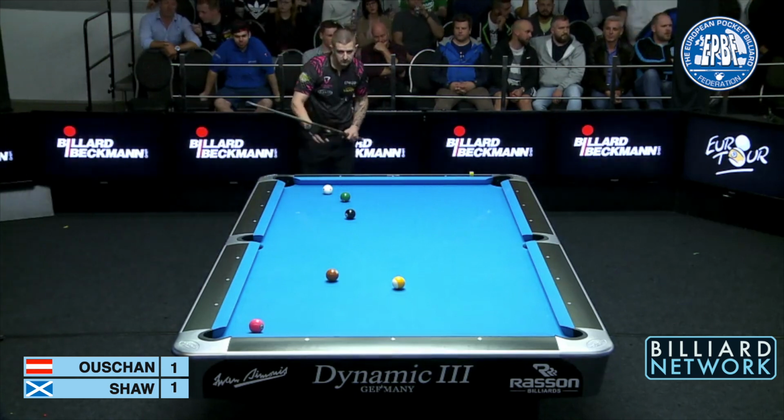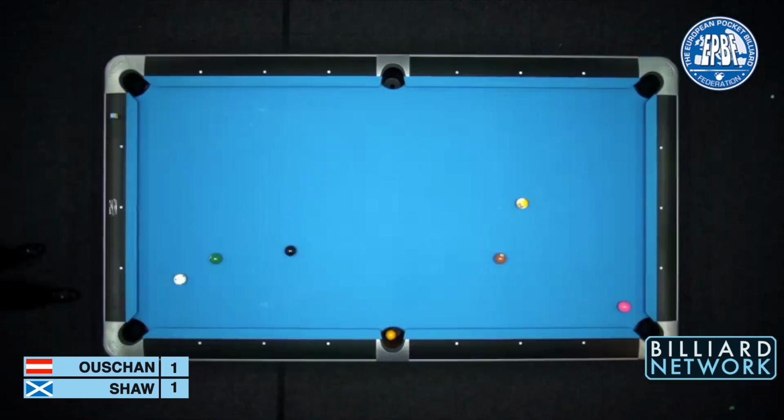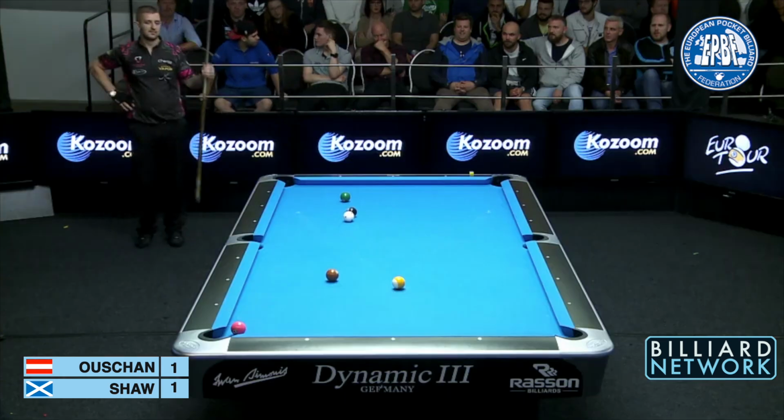This table looks kind of boingy, though. He's going to put a lot of spin on this to slow it down. He'll aim real thick on the ball, and he'll put a lot of spin on it, and he'll shoot it real slow. It'll go 2 rails for the 6 ball. Wow. I don't know what he was thinking.